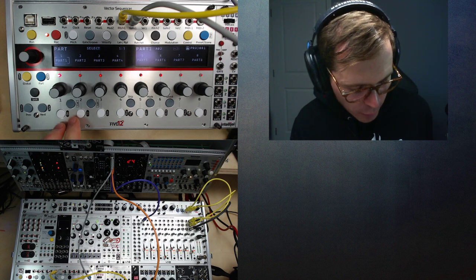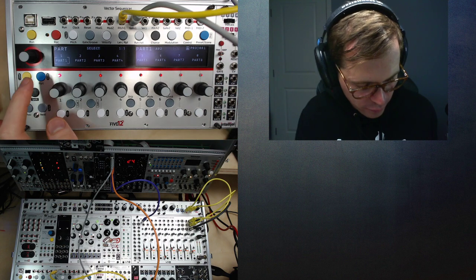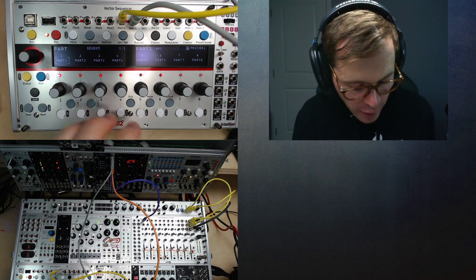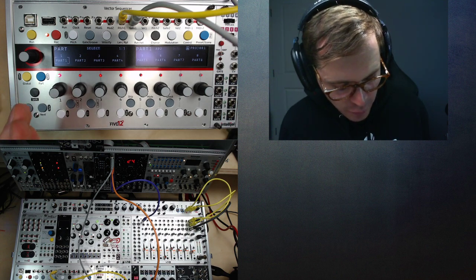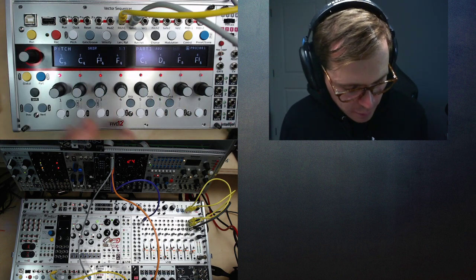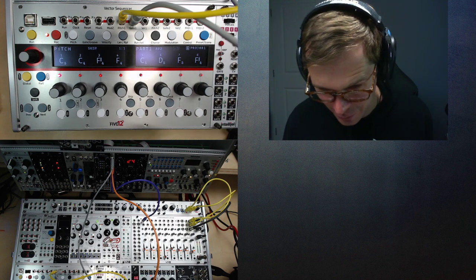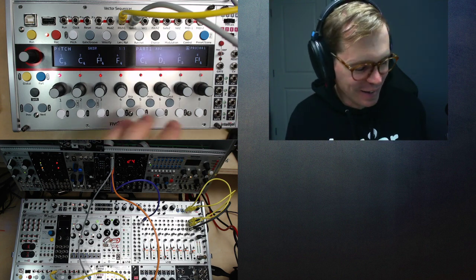So I'm on part 1 right now. I can switch with the part control, so we'll just stay on part 1. Now each part has a few things in it. There is a pitch control, which is self-explanatory. I hope it's the pitch.